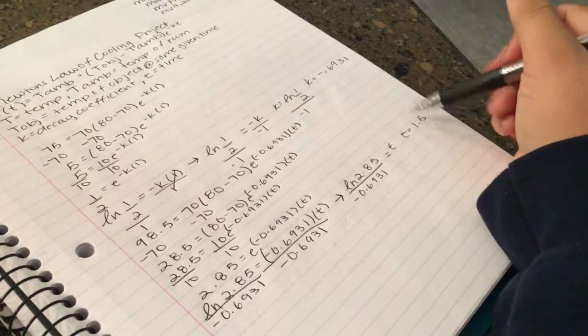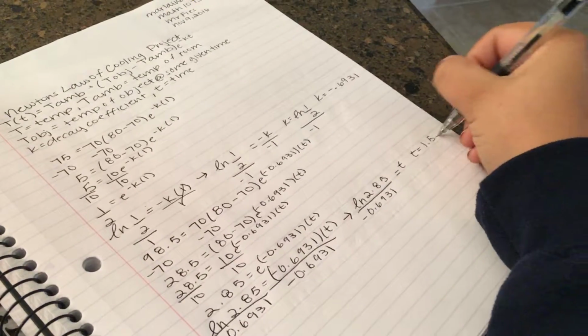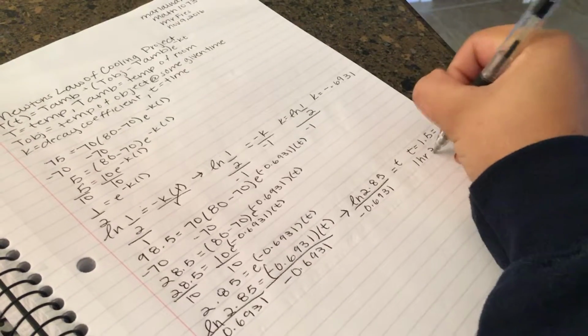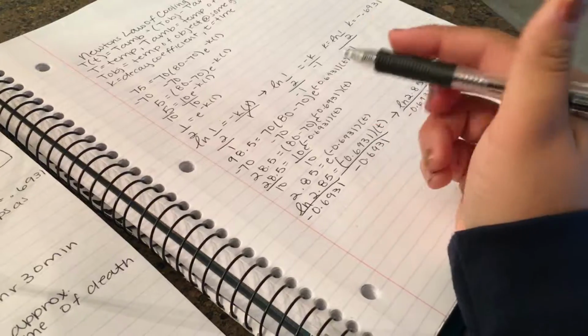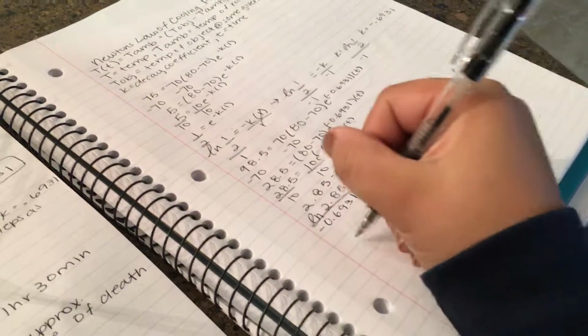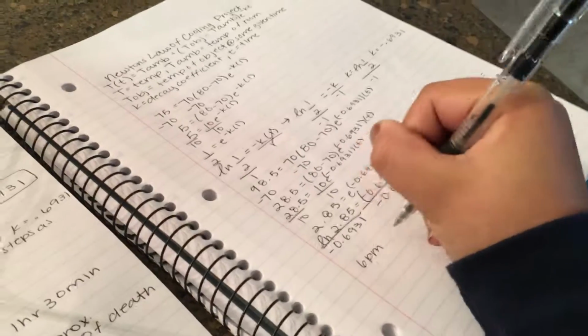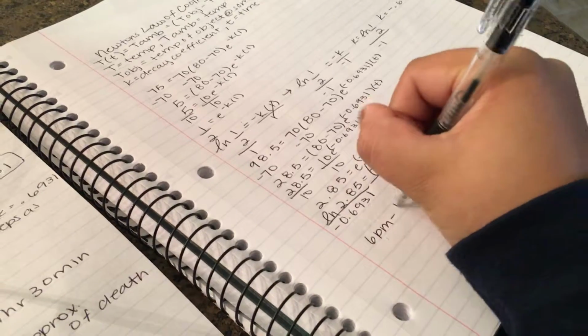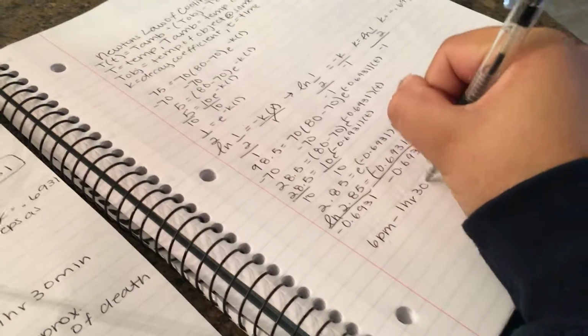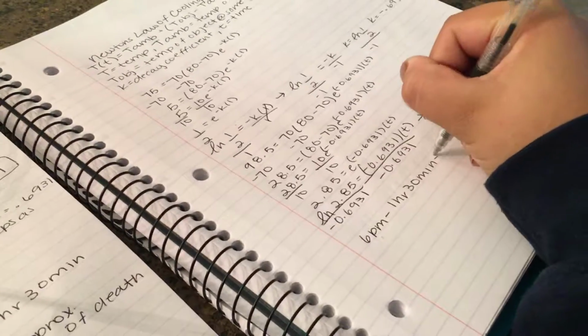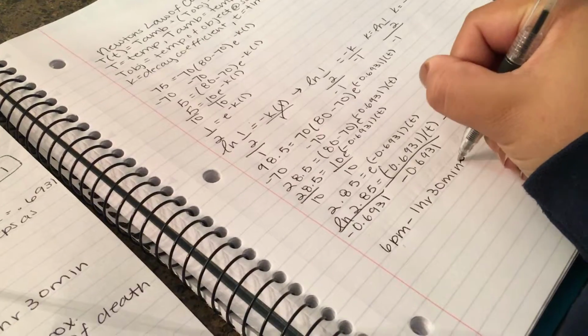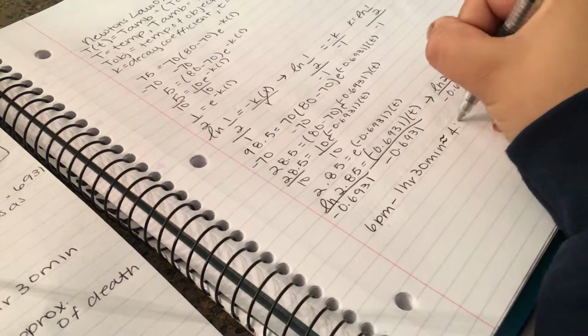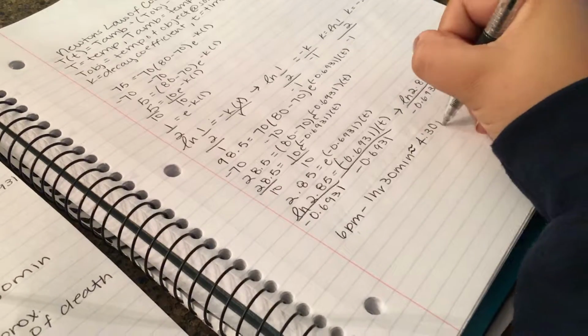So your time elapsed is 1.5, which then also equals 1 hour and 30 minutes. So then the time of discovery was 6 p.m. So subtracting an hour and 30 minutes from that, you are left with an approximate time of death of 4:30 p.m.